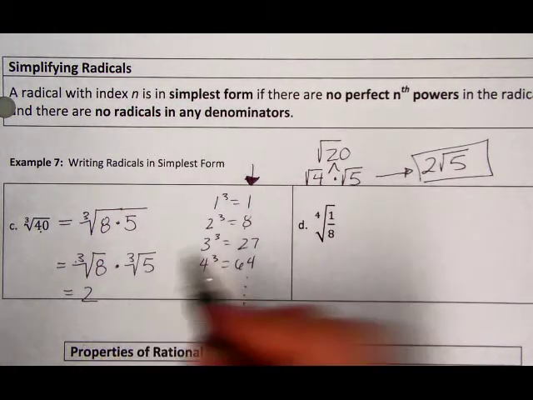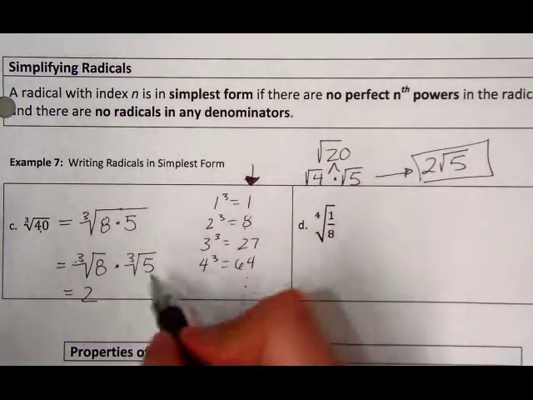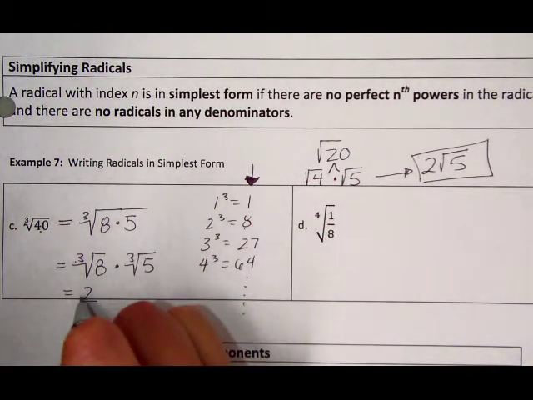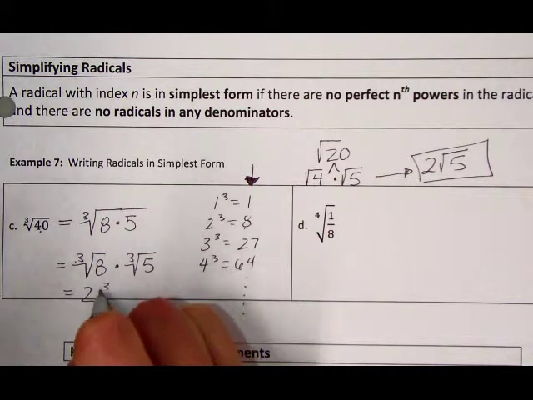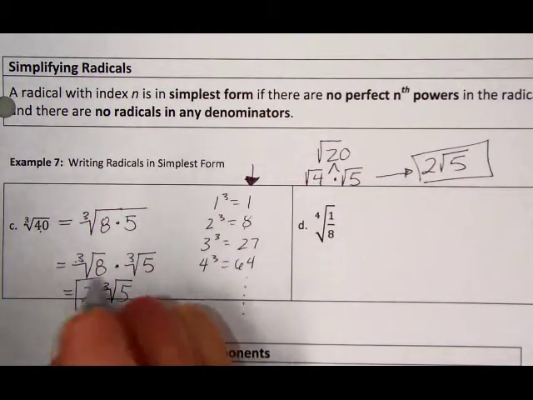And we know the cube root of 8 is 2. And the cube root of 5, we don't have, 5 is not a perfect cube, so we can't do anything about that. So our final answer is 2 cube root of 5.